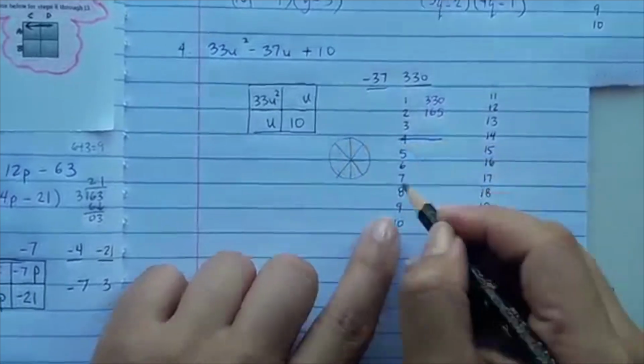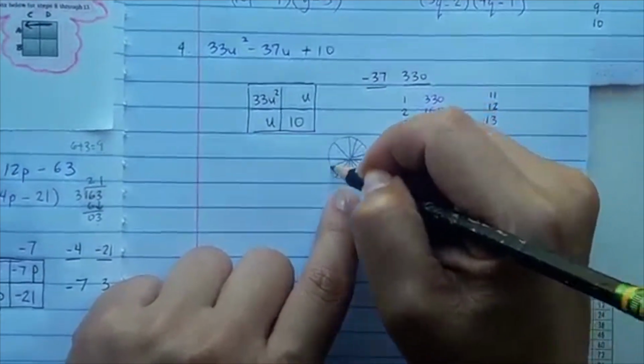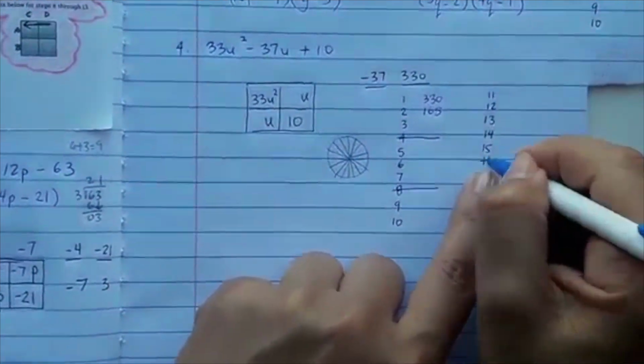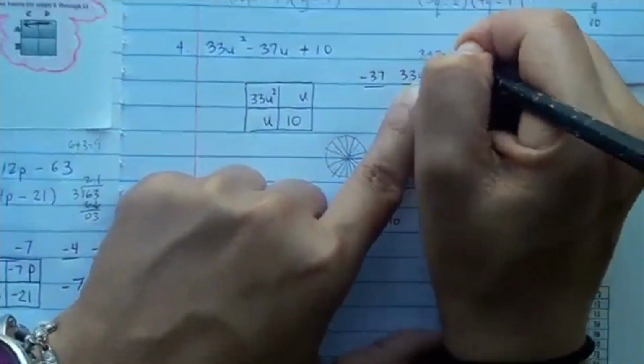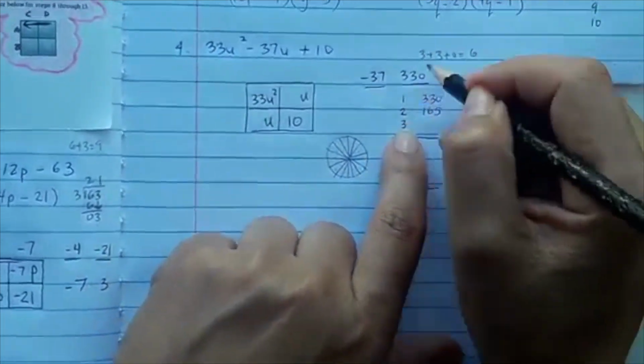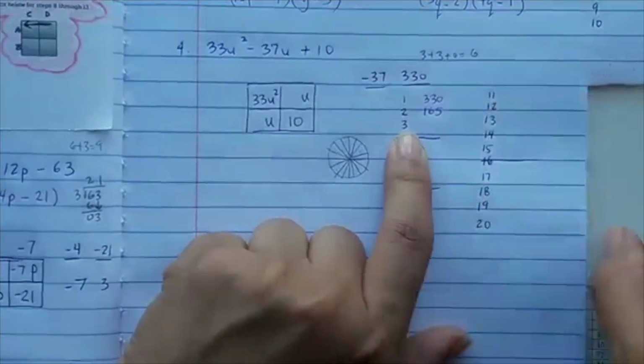If I cut 4 in half again, I'm going to get 8 pieces. That means 8 doesn't exist because 4 doesn't exist. If I cut 8 pieces in half, I'm going to get 16 pieces, which means 16 doesn't exist because 8 doesn't, and then 32 and so forth. 3 going into 330, we'll just check. If you add 3 plus 3 plus 0, you're going to get 6. So yes, 3 goes into 6, therefore 3 goes into 330.